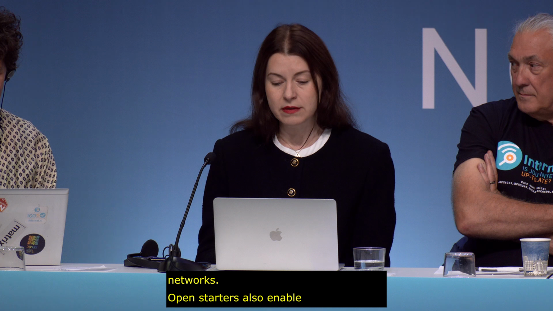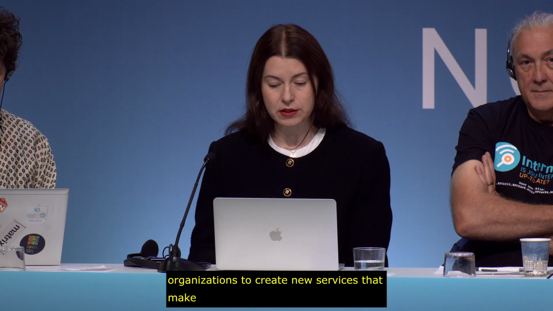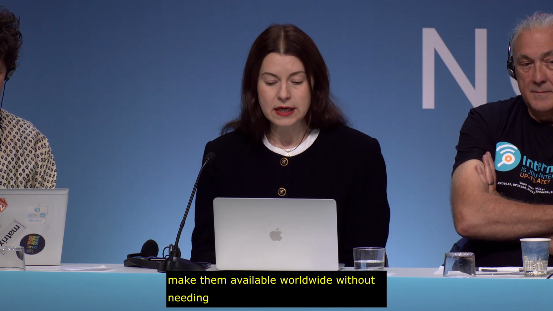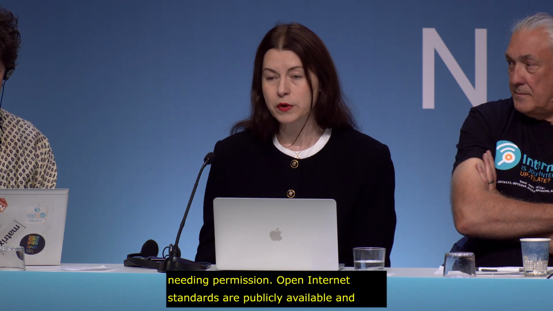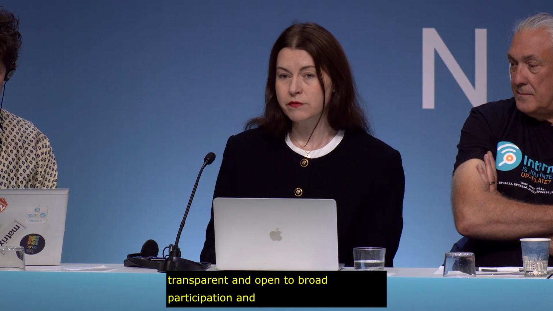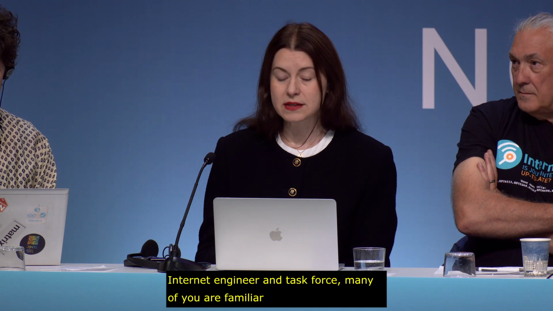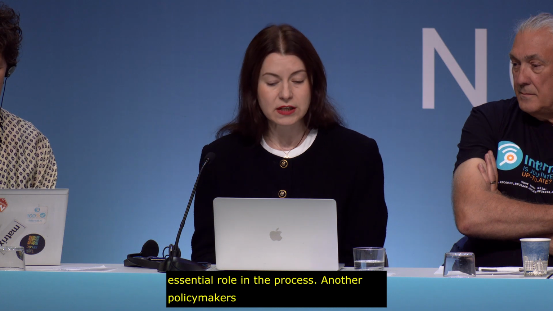At the same time, they support innovation and growth because they allow people and organizations to create new services and make them available worldwide without needing permission. So open internet standards are publicly available and developed through processes that are transparent and open to broad participation. And organizations such as the Internet Engineering Task Force, IETF, many of you are very familiar with it, play a central role in this process.